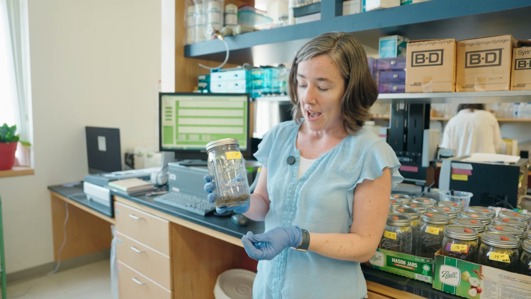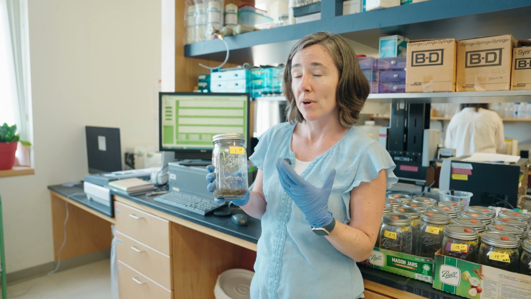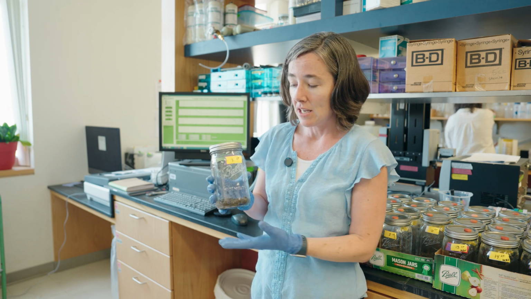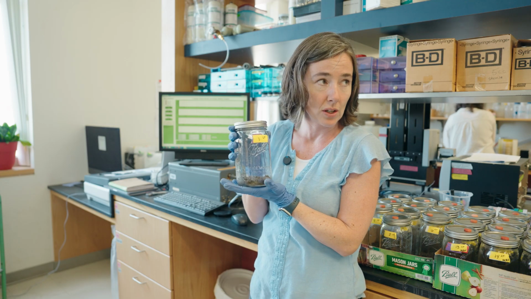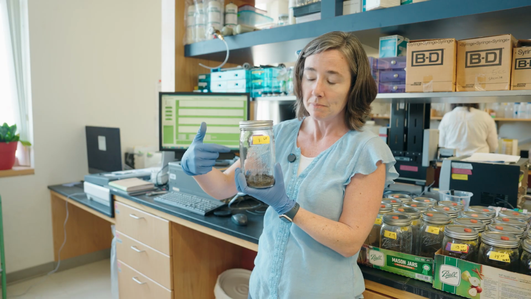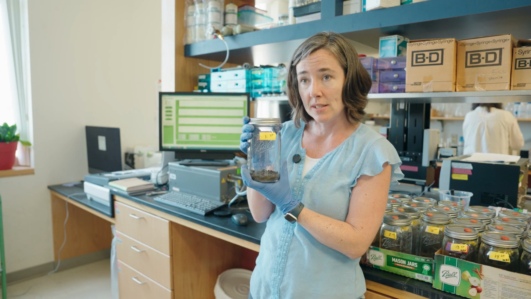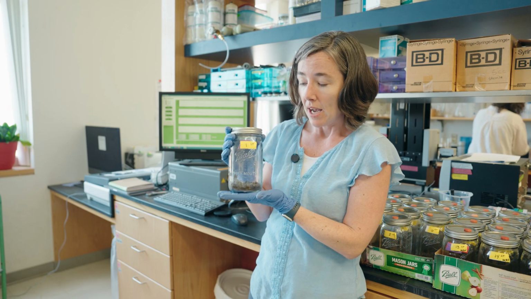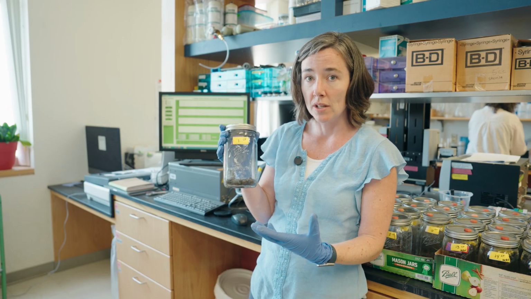Another way that soil health is often measured is by soil respiration. As microbes and bacteria and fungi in the soil break down organic matter, they release carbon dioxide. If we put the soil in a closed headspace container, so here we're just using a mason jar, that carbon dioxide will accumulate. And then we can measure how much carbon dioxide is produced over a given period of time for a certain amount of soil. Using that, we can measure how active the biology in the soil is.